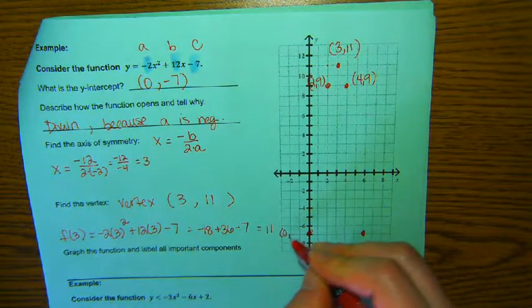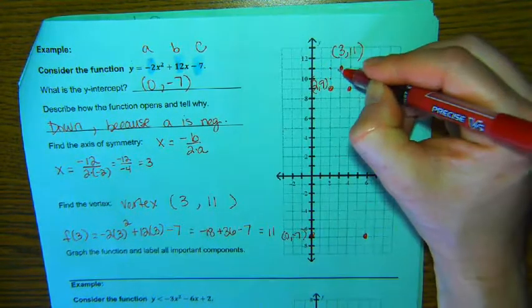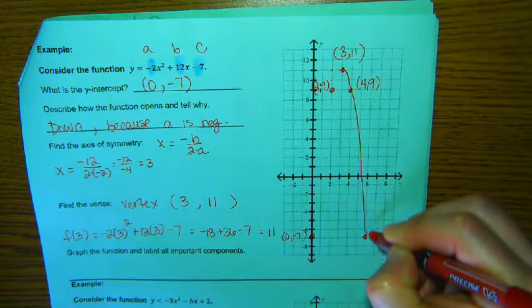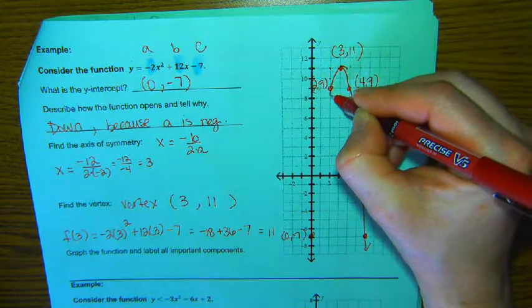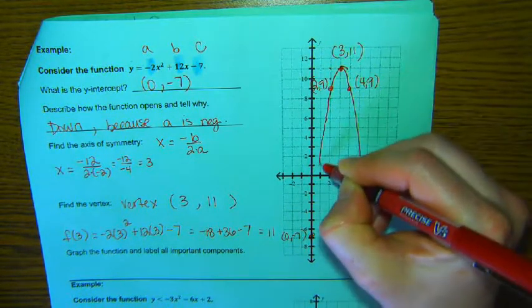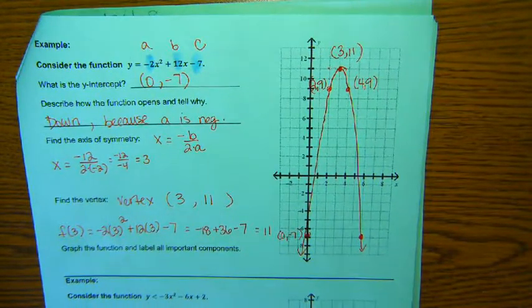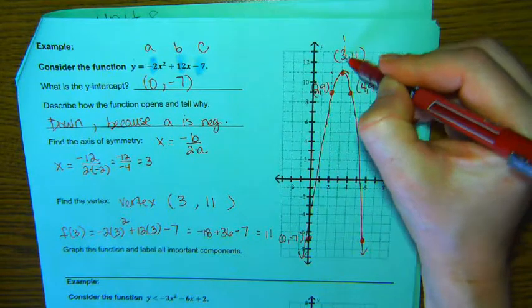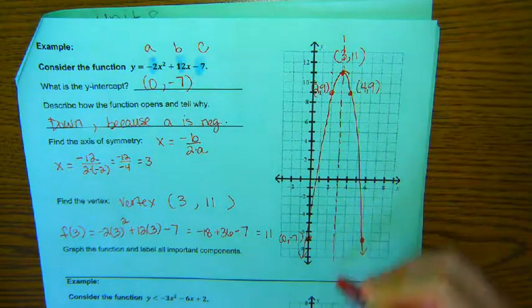Now, really carefully, because it's kind of narrow, try to draw a U through those points. Oh man. And I got a little shaky there. And then the last thing I'm going to do is just a dashed line through the middle. That's the axis of symmetry.